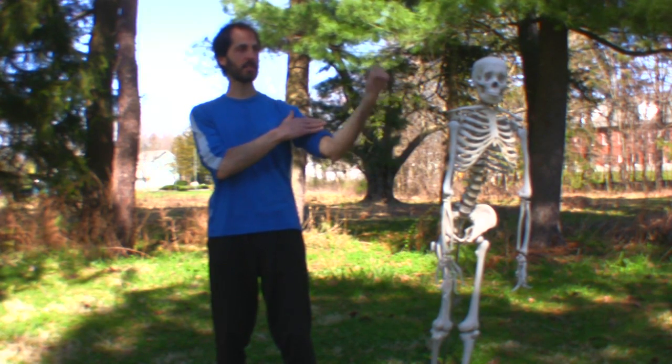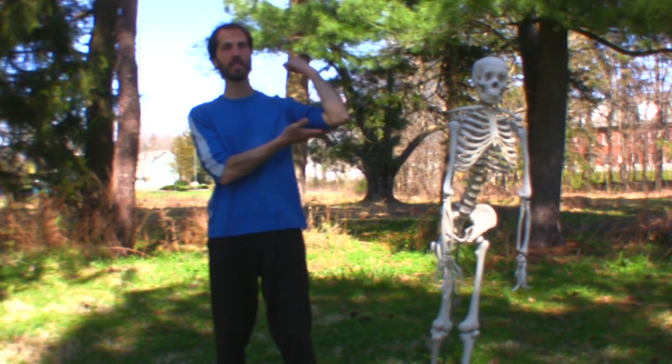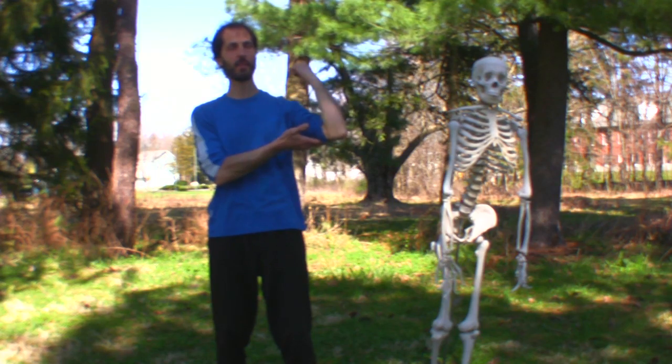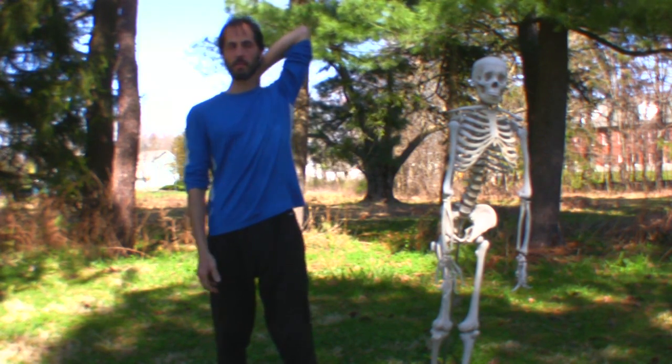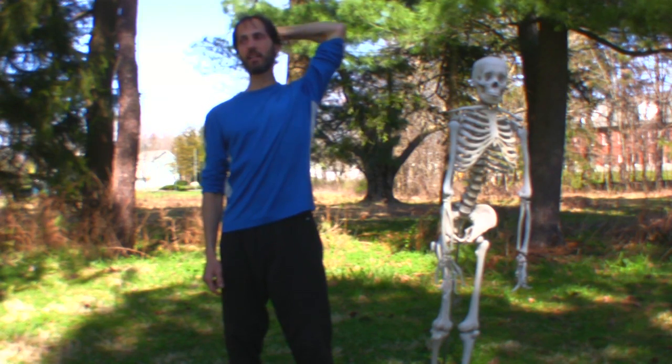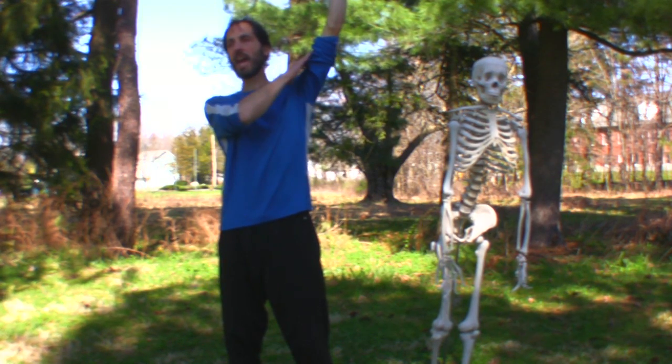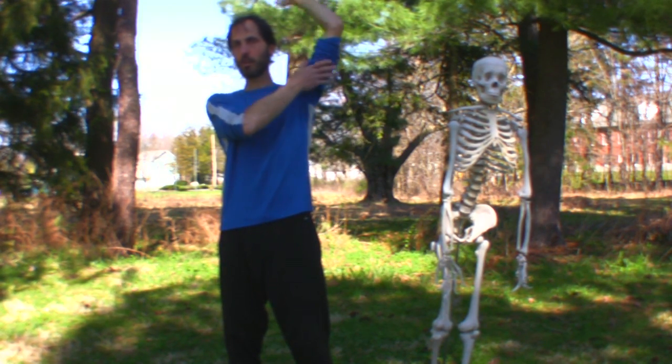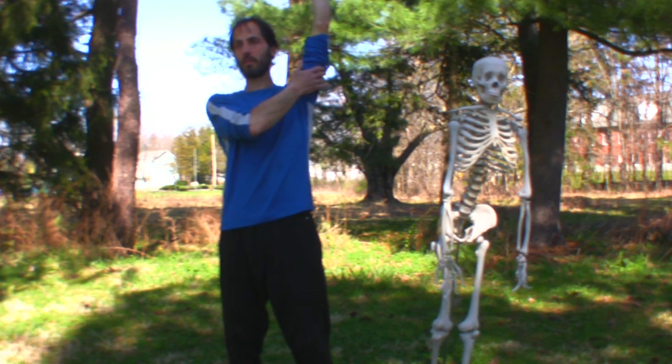Now I'm using my bicep as the agonist, my tricep as the antagonist, doing that. If I were to do this movement, imagining that there's a weight in my hand, now my triceps are the agonist and my biceps are the antagonist. The triceps are the prime mover.